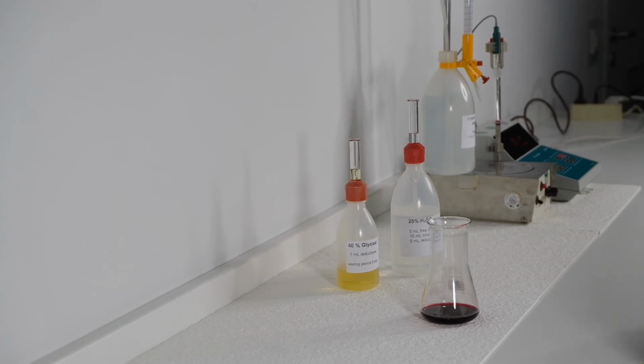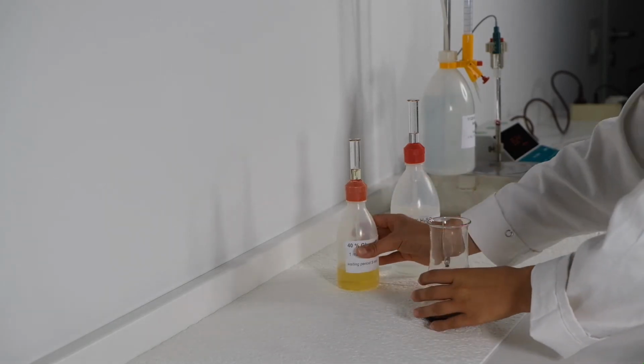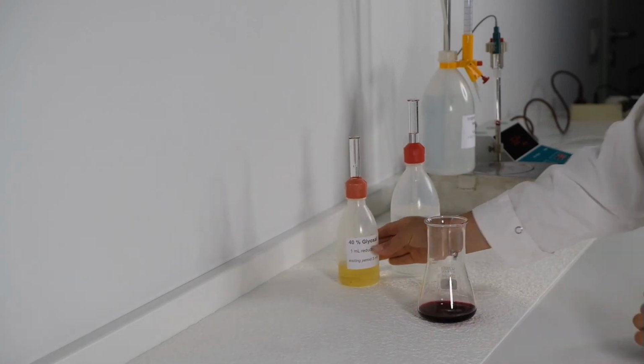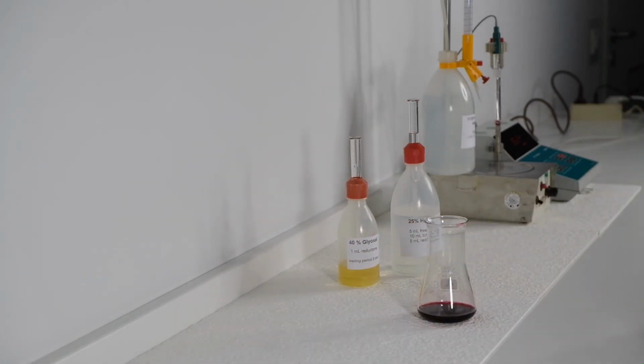Now we measure the radiotones. We put 25 ml of the same wine in the Erlenmeyer flask. Then add 2 ml glyoxal to the wine. The flask is left to stand for 5 minutes.